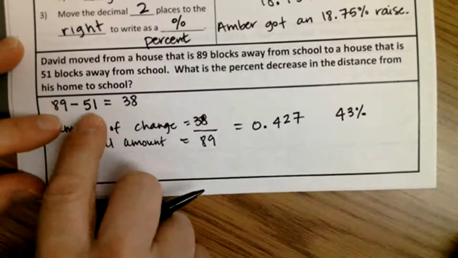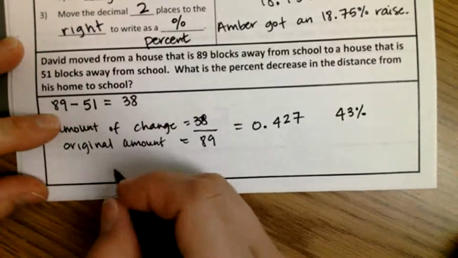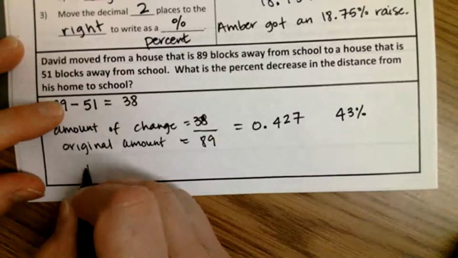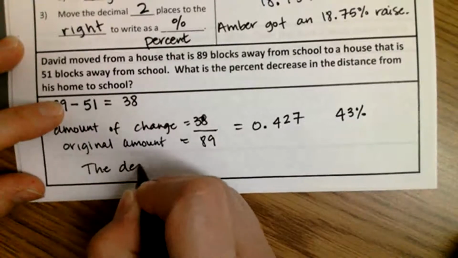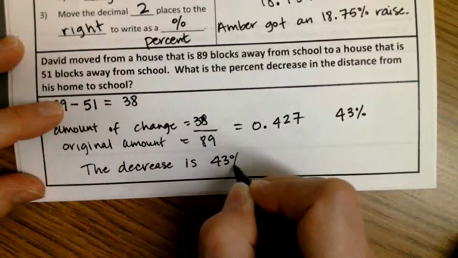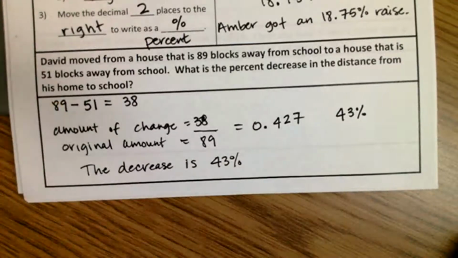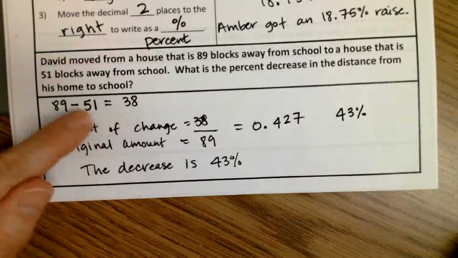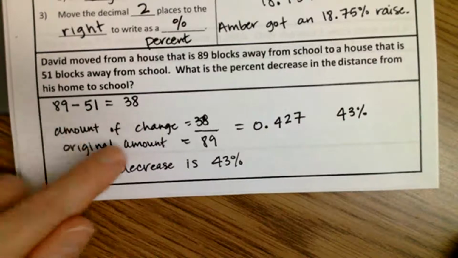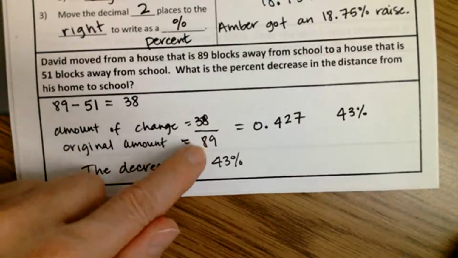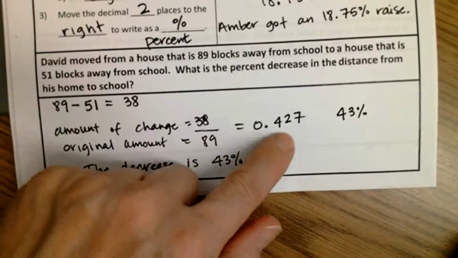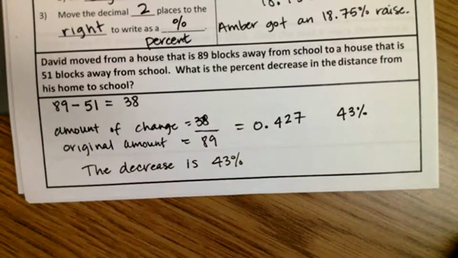And remember, it's a decrease now. His number of blocks went down. So what is the percent decrease in the distance from his home to school? The decrease is 43%. All right? So step number 1, find the amount of change. How much did the actual number change? Then find out what the percentage is of that amount compared to the original amount. And you get a decimal, which you can convert into a percent.